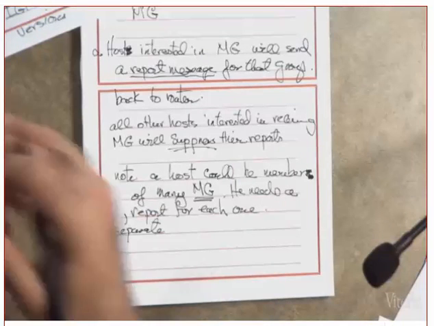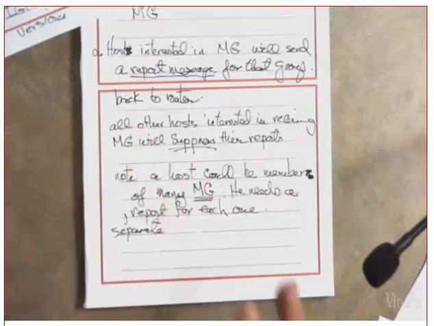IGMP also allows hosts to join a multicast group without having to wait for an inquiry from the router.